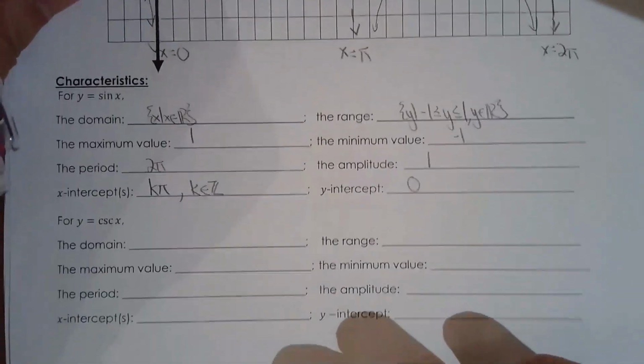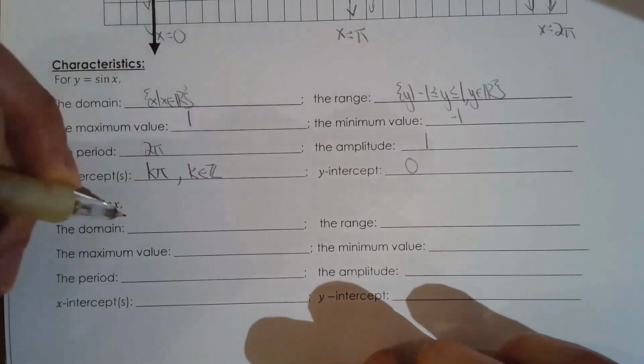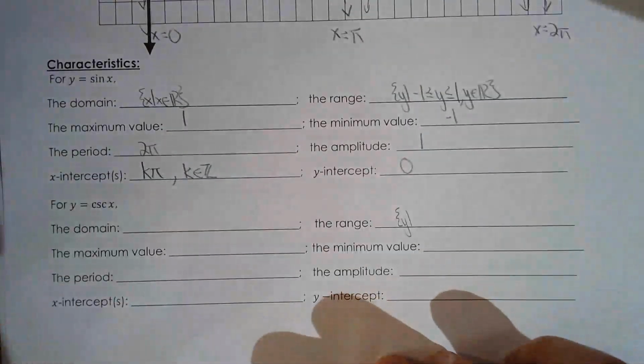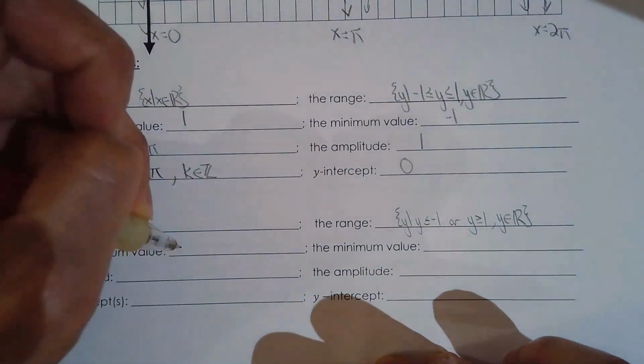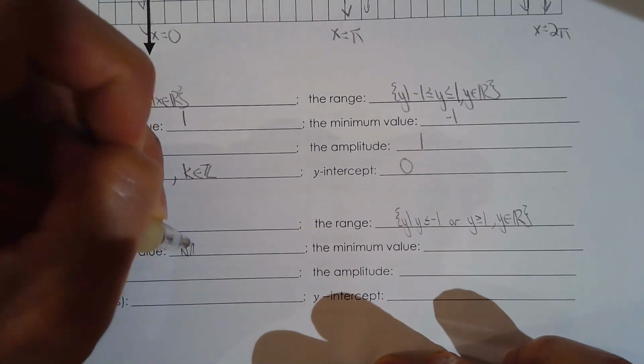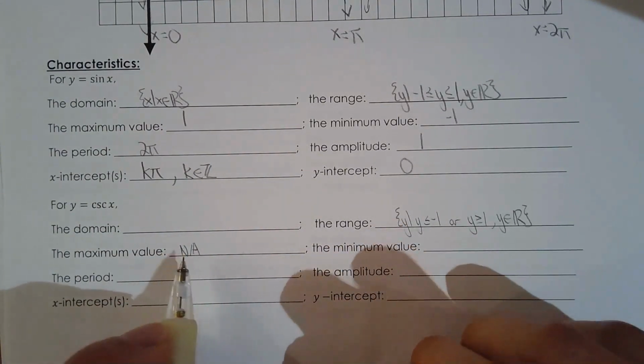Alright, so let's do cosecant. Cosecant has a domain. Actually, I'm going to save this one. This one's interesting. So I will write the range. Y is either less than or equal to -1, or y is greater than or equal to 1. Minimum value, maximum value: not applicable, because it goes to positive infinity, it has no bounds. So not applicable, or you can write none if you want.